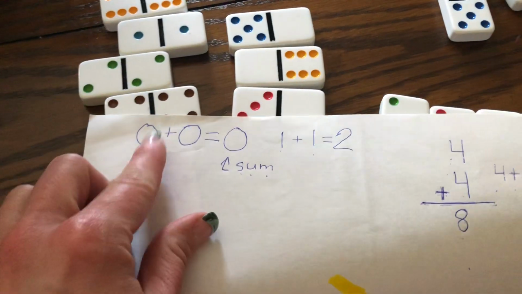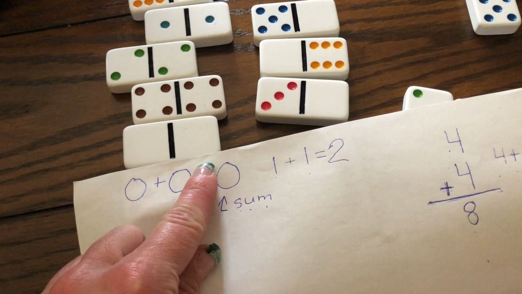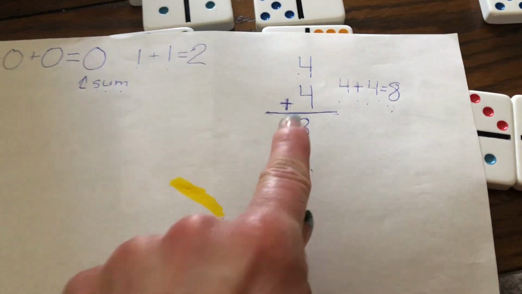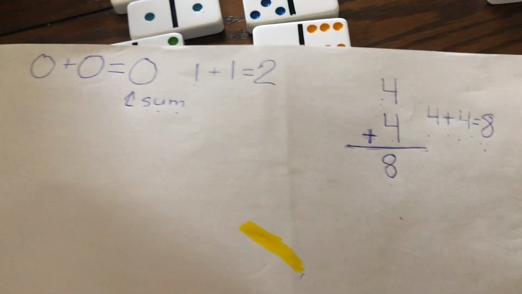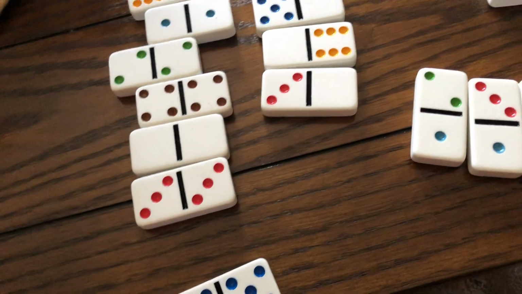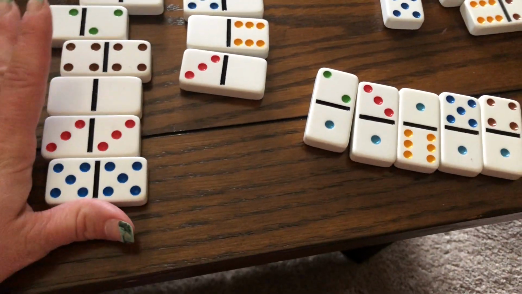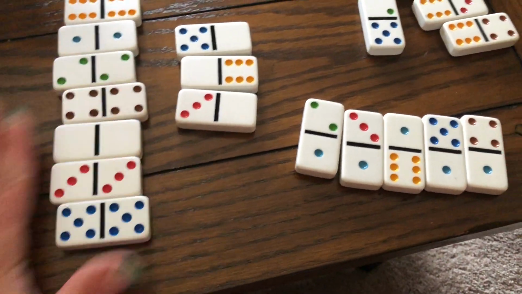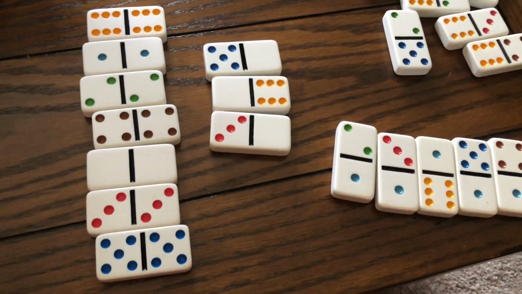You can write them sideways, like when I have my domino turned sideways like this one. Or you could write them up and down like this, or both. So you can use dominoes to help you create number sentences or number models. And you could also sort the dominoes into the types of math facts that you know. Well, addition math facts you know.